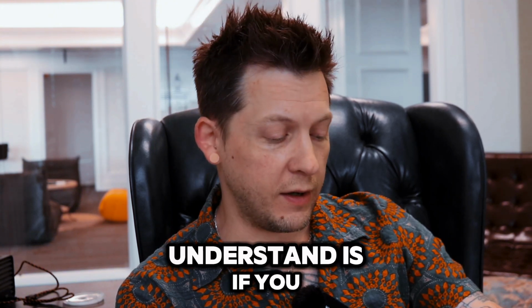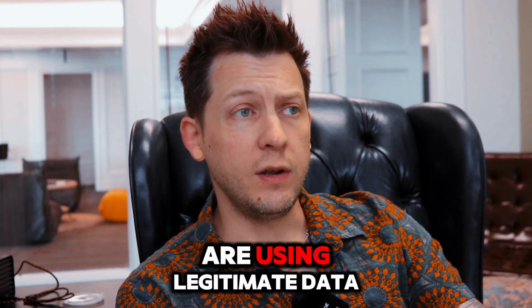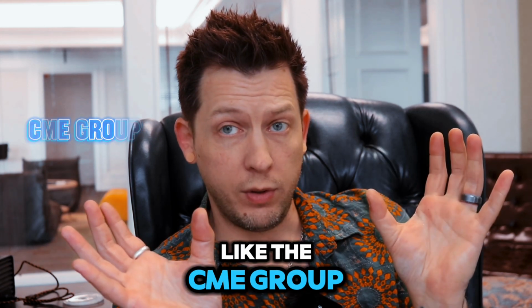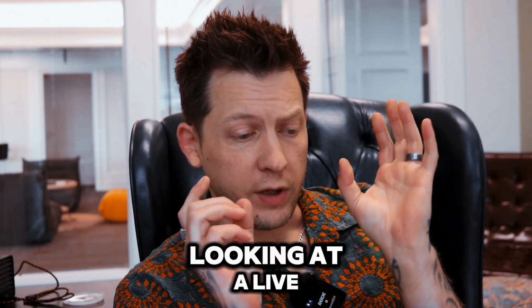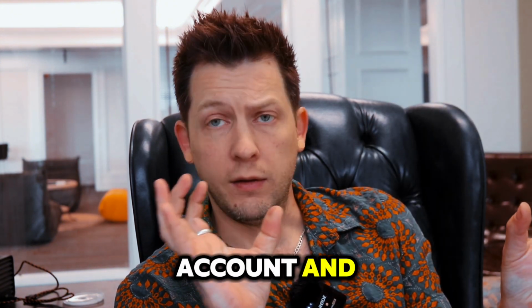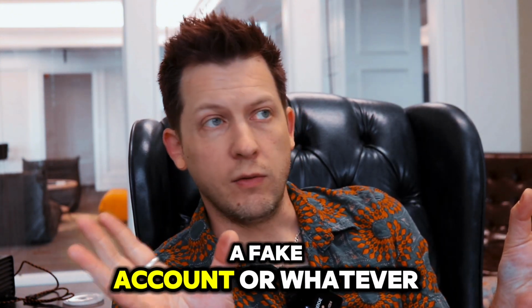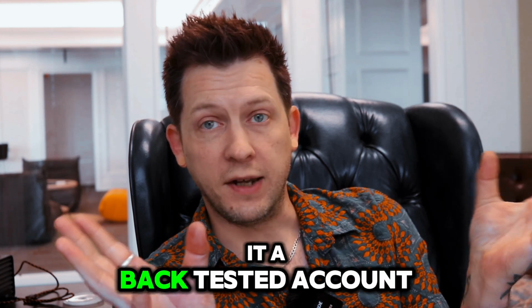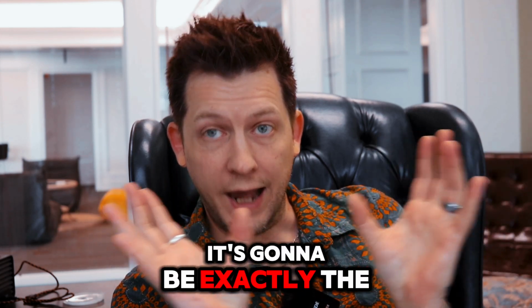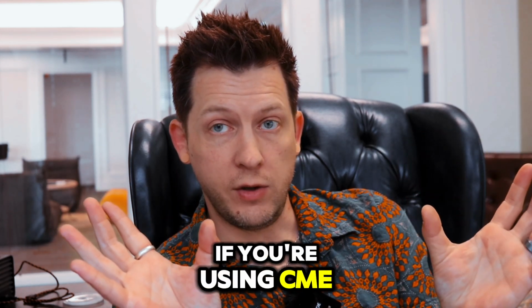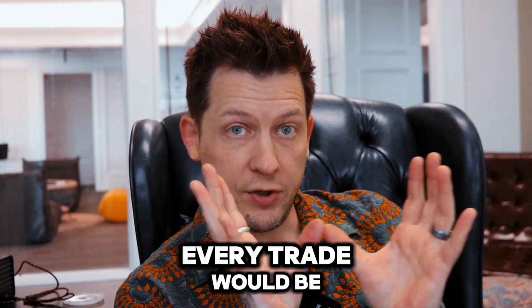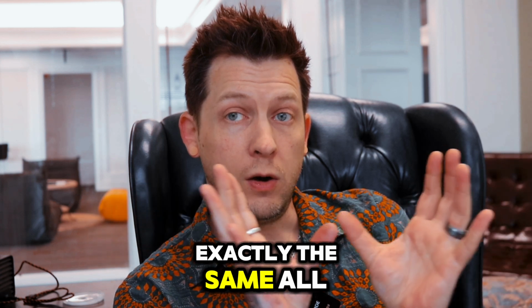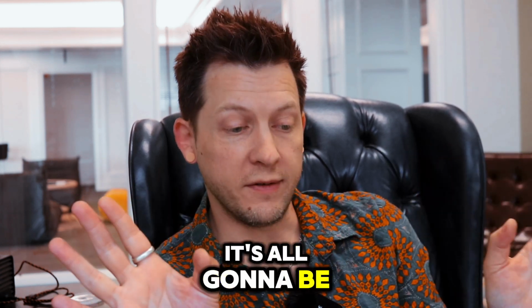What you need to understand is if you are using legitimate data like the CME Group, and let's say that you're looking at a live account and a back-tested account, it's going to be exactly the same data if you're using CME Group as your data source, which is the legitimate data source. Every trade would be exactly the same. All the data, all the ticks, the entry, the exit, it's all going to be the same.